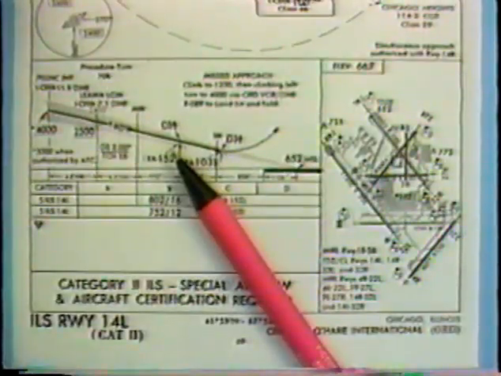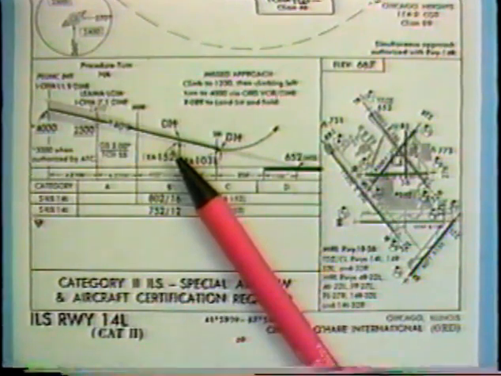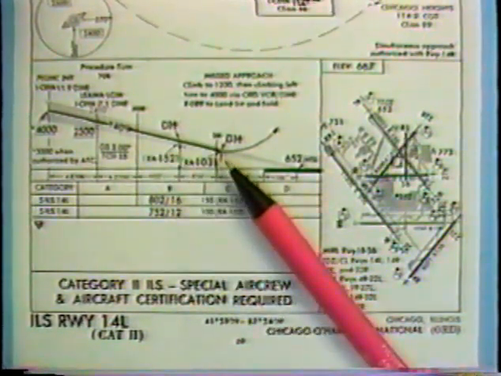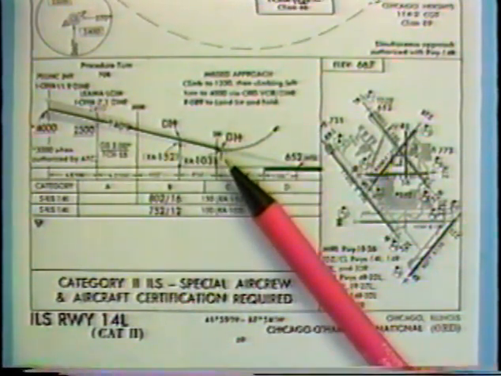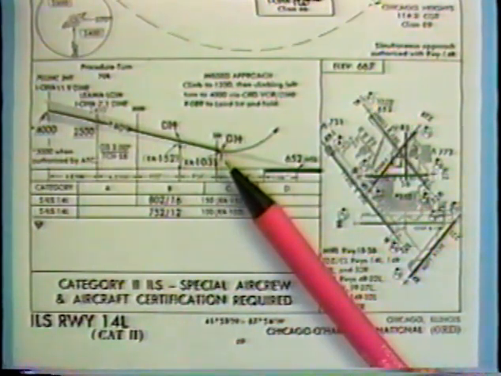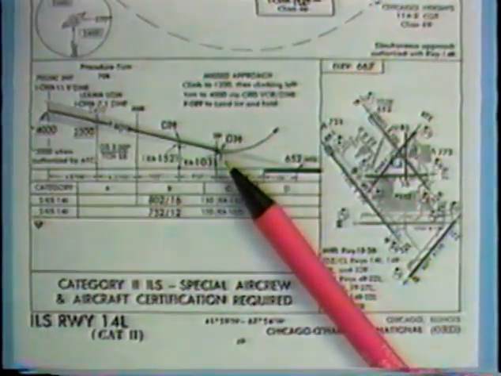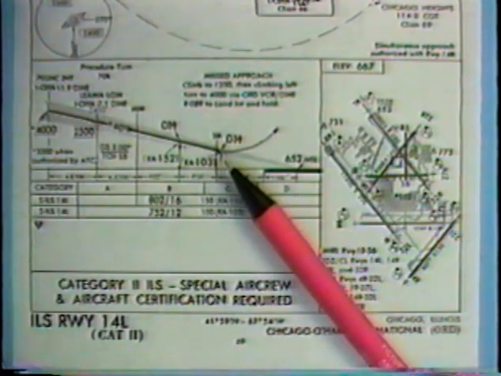The decision height on the typical ILS is 200 feet above the touchdown zone. A Category 2 ILS offers a decision height of 150 or 100 feet above the touchdown zone, but is usable only by specially certified aircraft and crew.